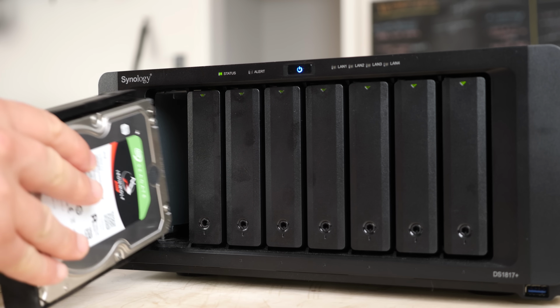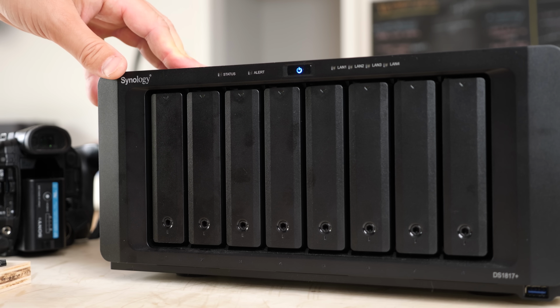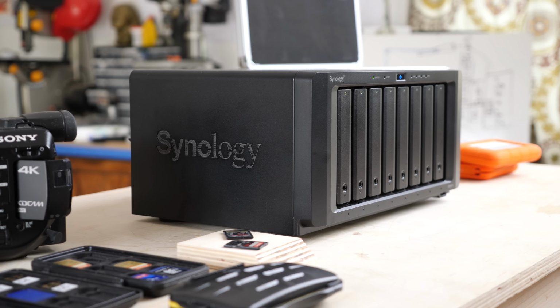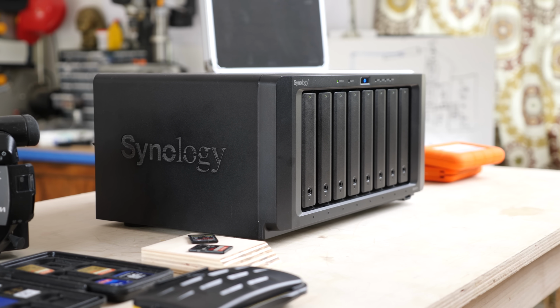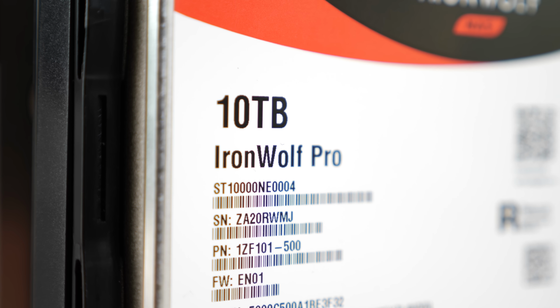The DS1817+ that we've been using is fantastic, and it is a beast. It is an 8-bay NAS system. Synology also makes 2-bay and 4-bay models if you're looking for just something like photo storage and a Plex server, for example. You can get a 4-bay and throw in four of those Seagate IronWolf 10 terabyte drives, and you've got 30 terabytes to work from for all that stuff. That's still quite a bit of storage for lower-end use if you're just a hobbyist, or if you want a Plex server, the 2-bay is great for that.